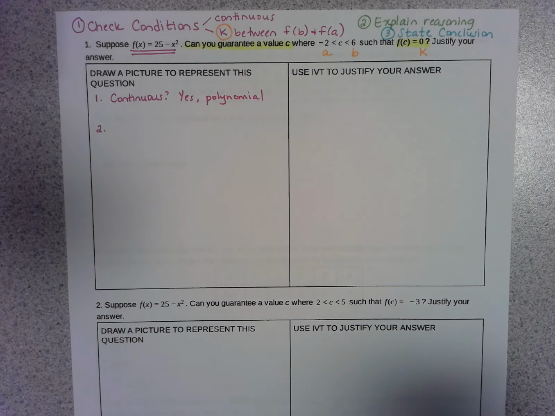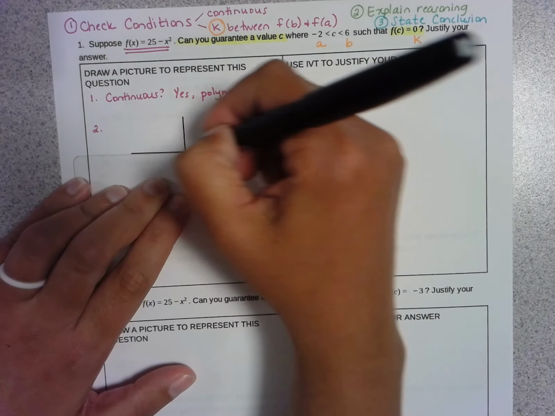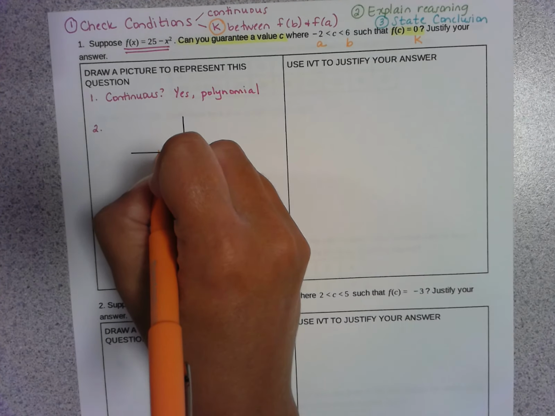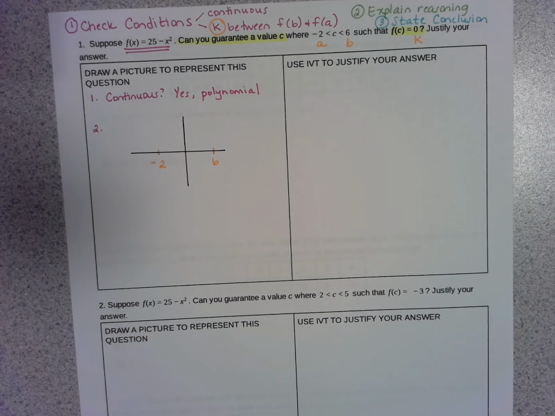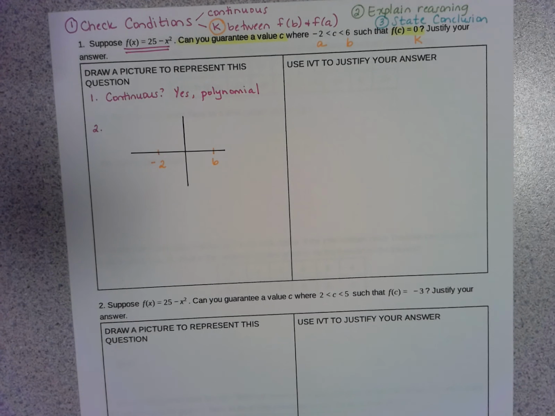Now, it doesn't have to be a detailed or perfect picture. The first thing I would do is just sketch a quick graph. I know that the x values I need to highlight on my graph are negative 2 and 6. So I'm going to sketch a quick little graph where my x values go from negative 2 to 6. This is not a graph that's drawn to scale or anything like that. It's really just to help me visualize what's happening graphically. Now, we want to check to see if our k value, our 0, is in between the outputs. To do that, we're going to have to start by finding the outputs.